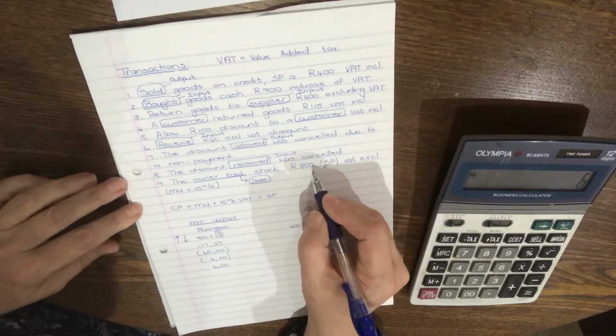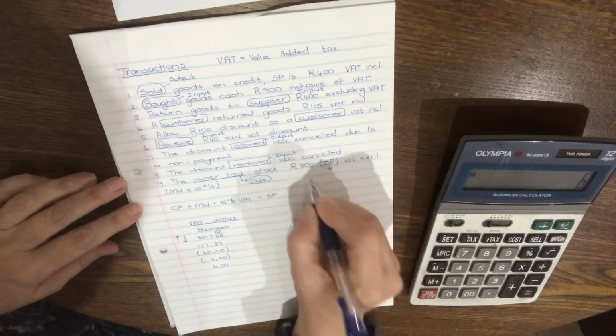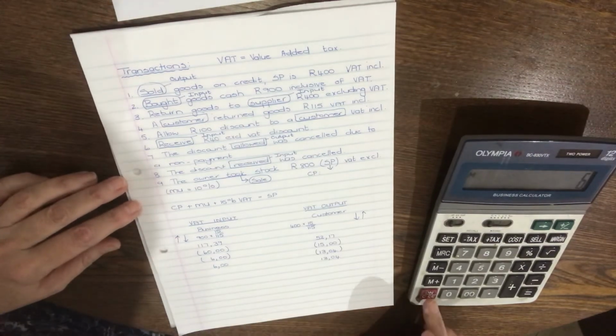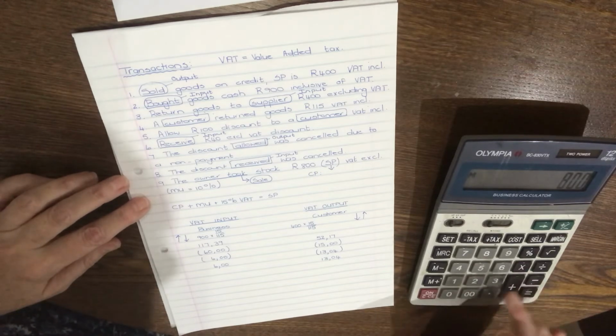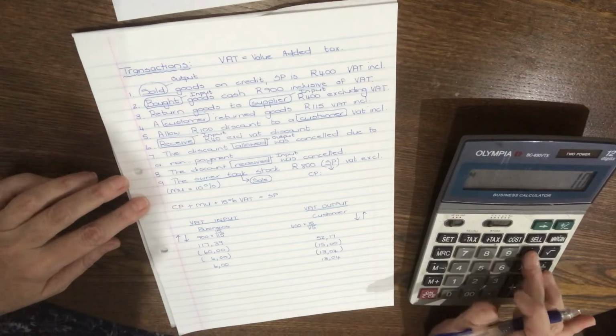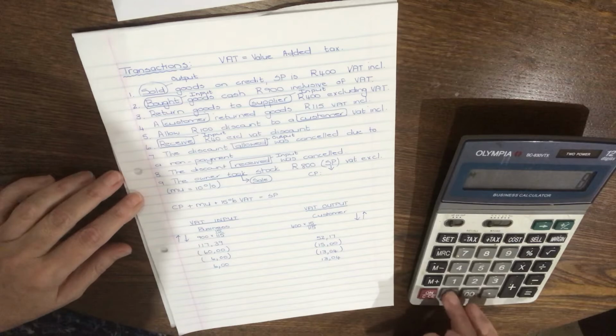He takes 800 Rand, but careful now, 800 Rand is the selling price, and he never takes it at selling price. So we first have to get our cost price. Now that's inclusive of the markup. So we have the 800.